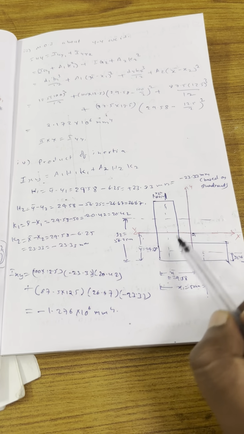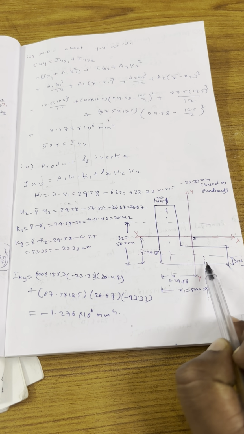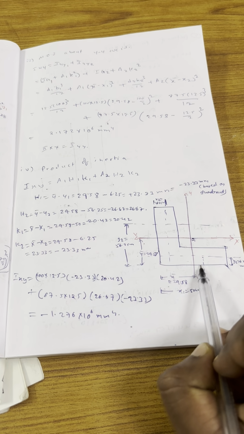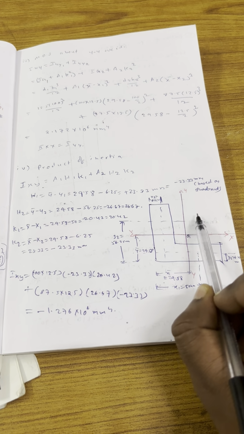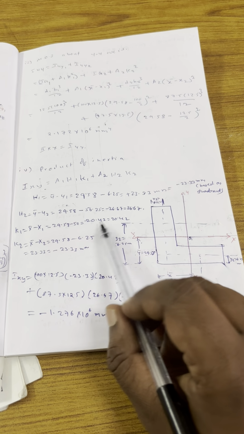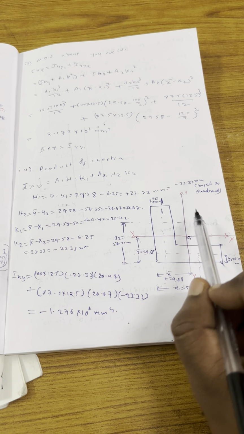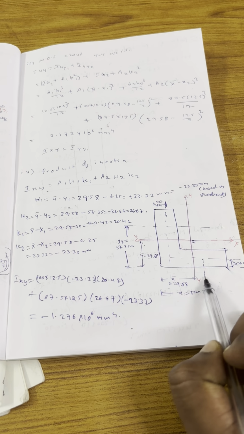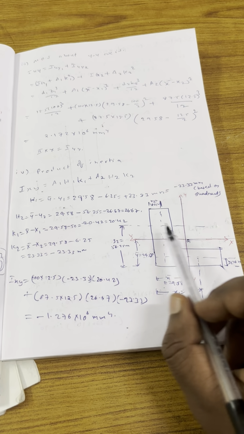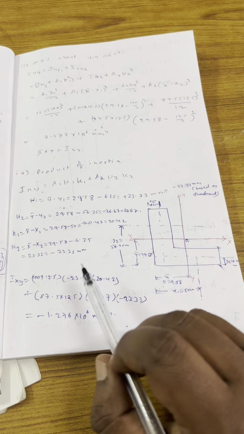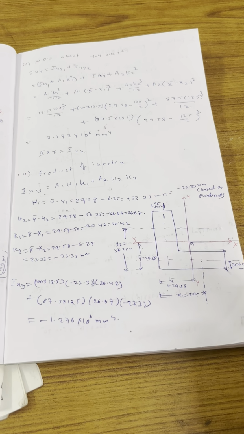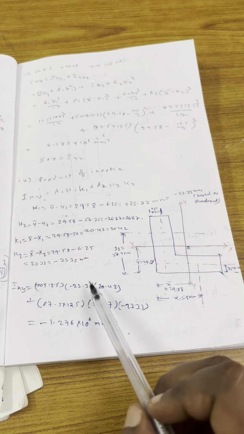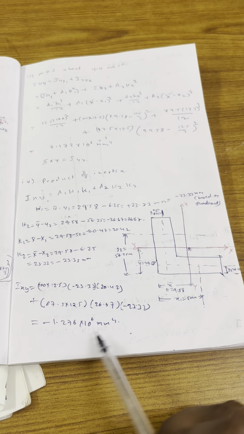k1 equal to x bar minus x1. X bar is 29.58 and x1 is 50. So this one is to the right side of this y axis. Therefore, even though we are getting minus, we should take positive for the right side. Now k2 is x bar minus x2. X bar minus x2 is this one. That means left side of y. So even though we are getting positive value, we need to take minus value. Now substitute all the values in this formula, and you will get Ixy as this one.